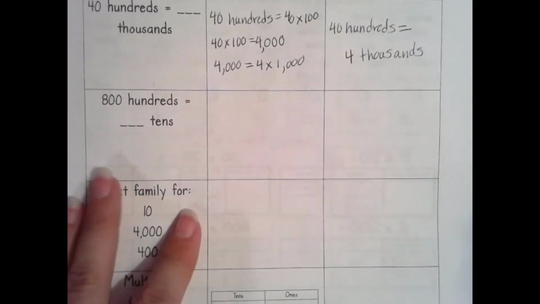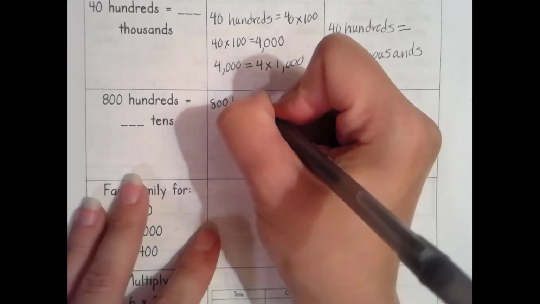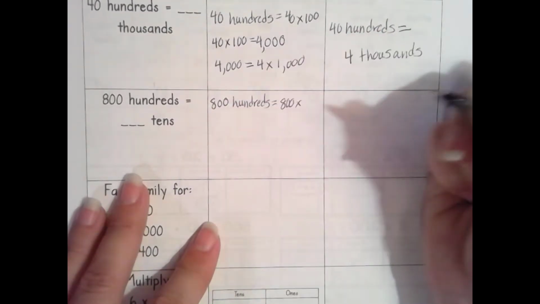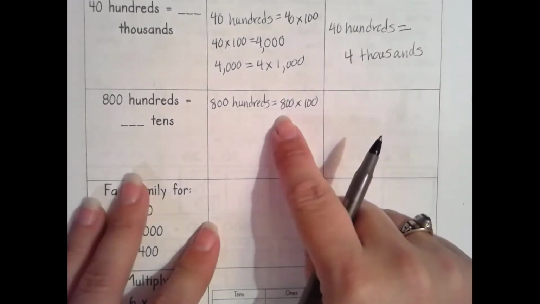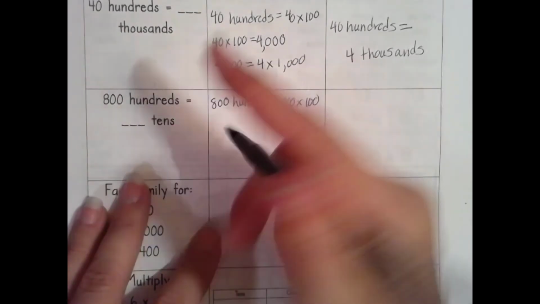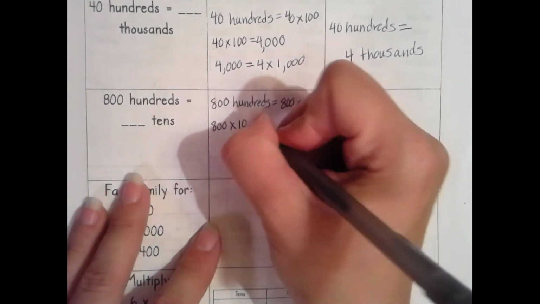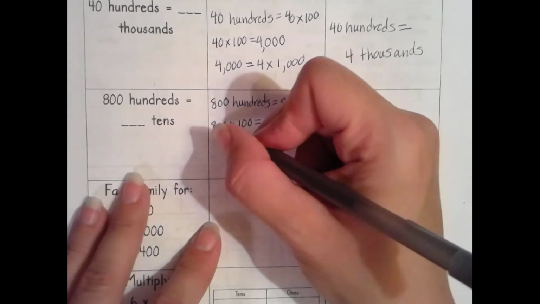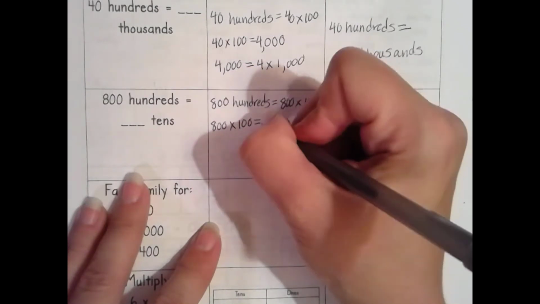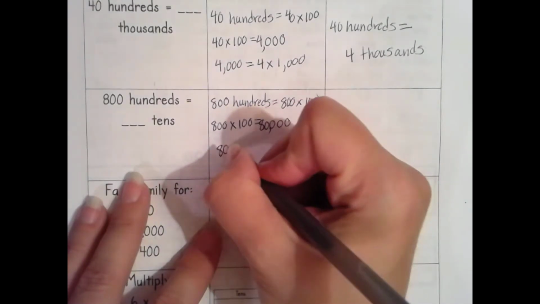Okay, next we have 800 hundreds. So we have 800 times 100. 800 groups of 100. And we want to see how many tens that is. So 800 times 100. There's 1, 2, 3, 4 zeros. 1, 2, 3, 4. And 1 times 8 is 8. I get 80,000. Let's see, 80,000.